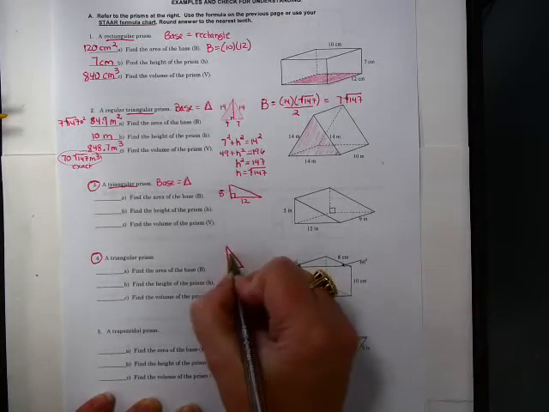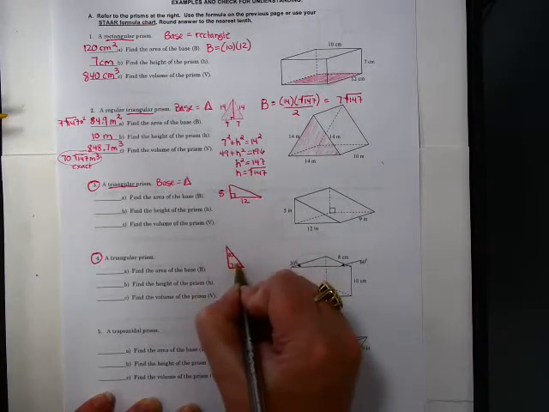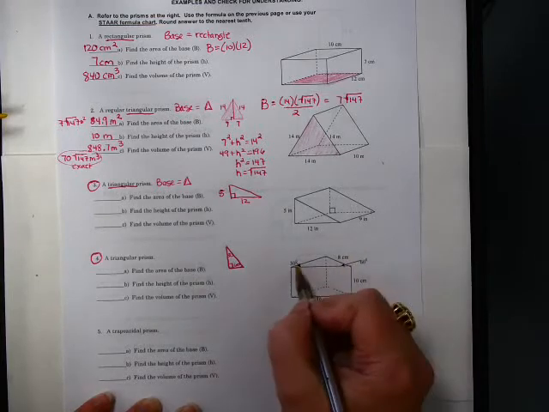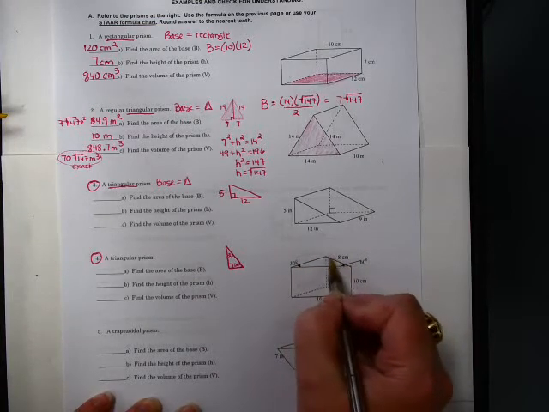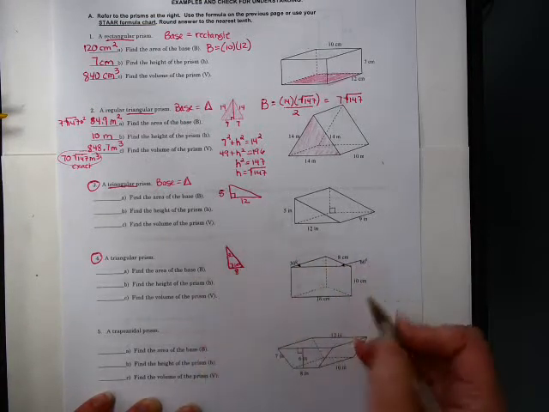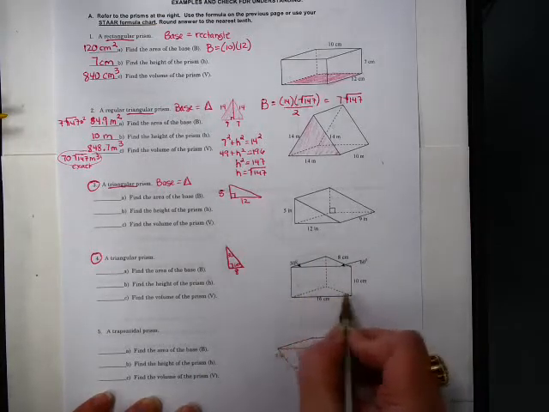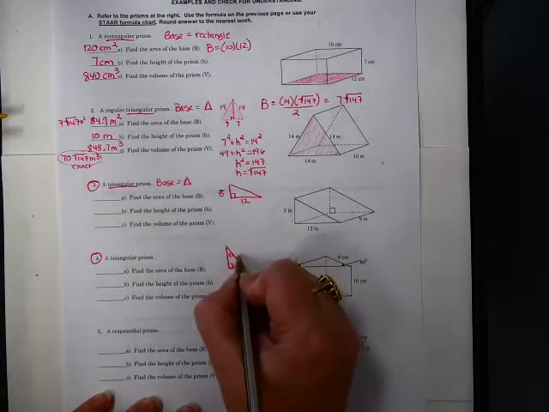Okay, so this top one is 30, this is 60, and that's 90. Across from the 30 down here, that short side, that's an 8. They tell you, they didn't need to, but they do. They tell you that this is 16.